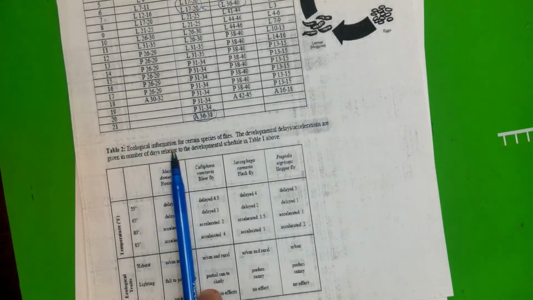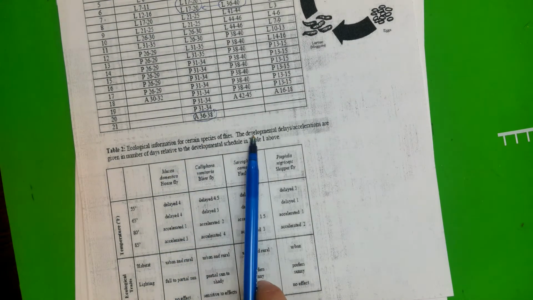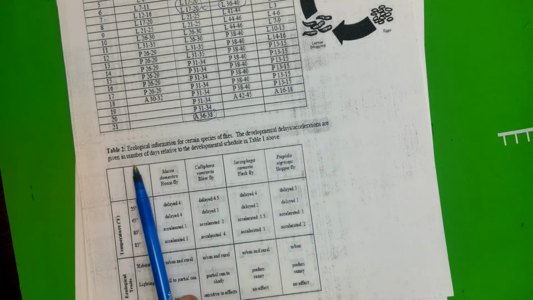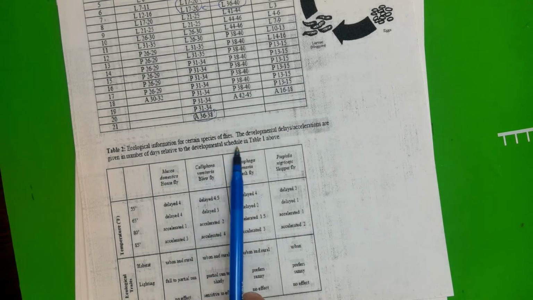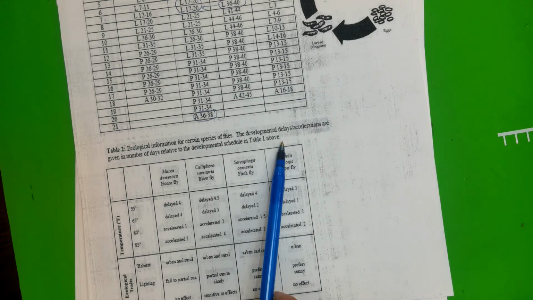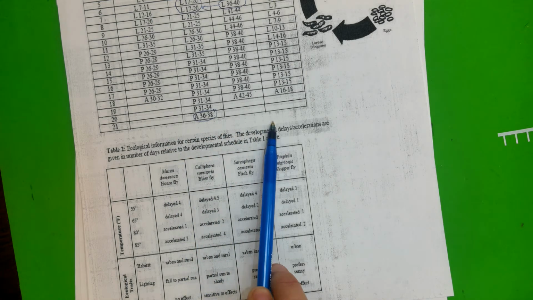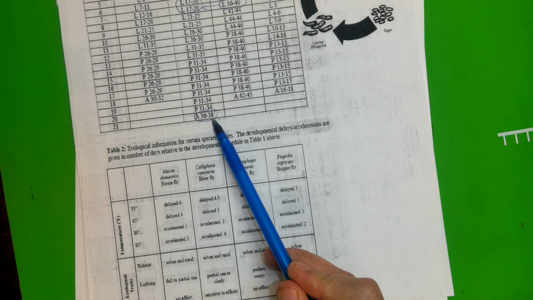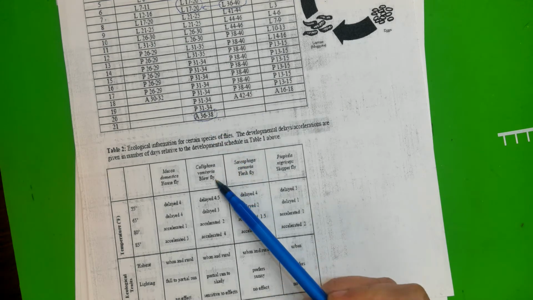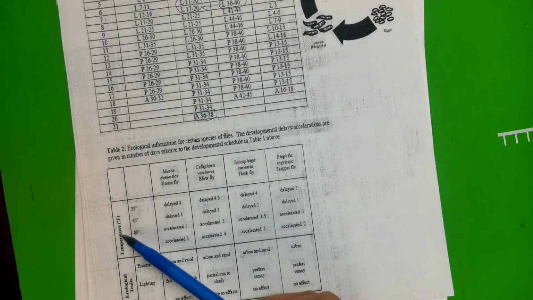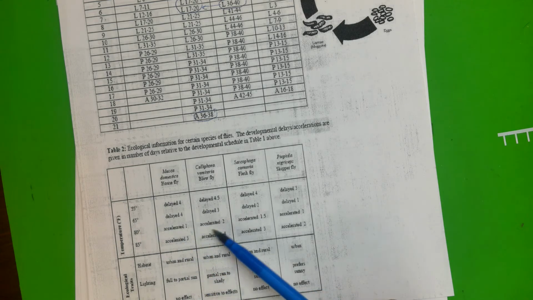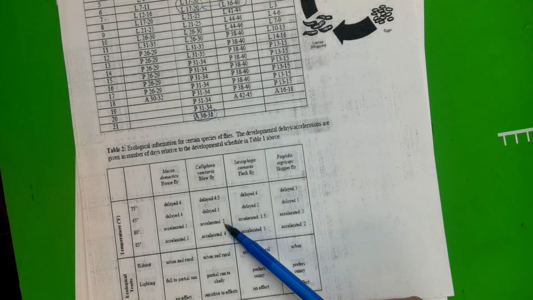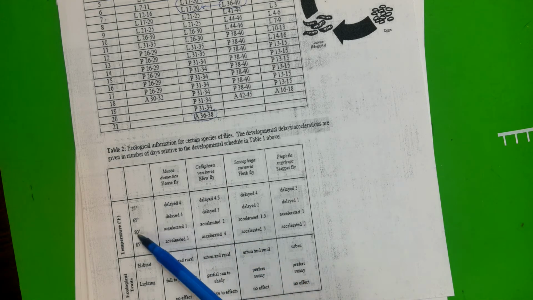Okay, for table 2, this is the ecological information for certain species of flies. The developmental delays and accelerations are given in numbers of days relative to the developmental schedule in table 1 above. So depending on the days that you chose, say for example you chose 21 days. Let's say for example for the blowfly, the temperature was at 80 degrees. So that means you need to accelerate the days by 2 days. That means accelerate 2 days, if it's at 80 degrees.